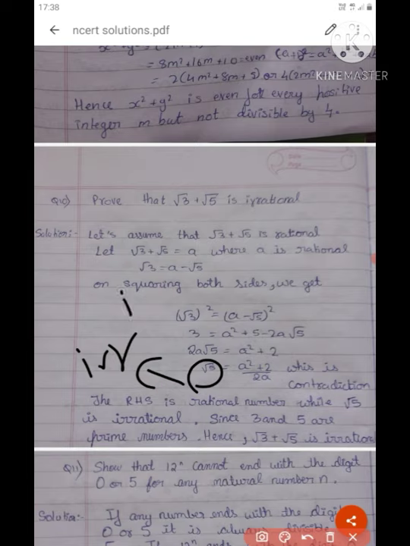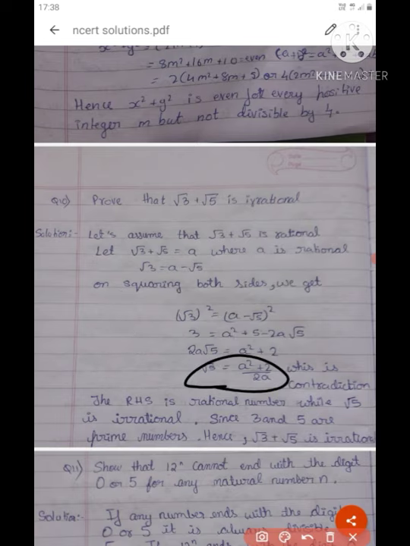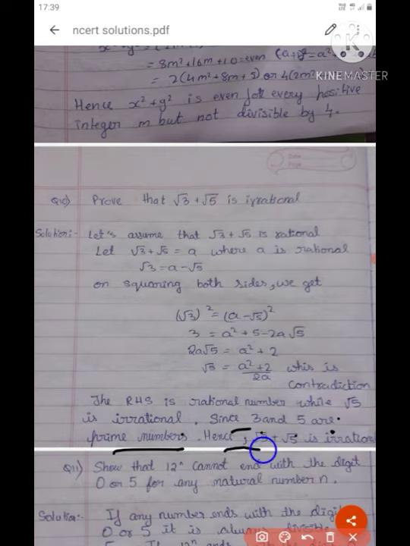Now, over here, what is this equation saying? Irrational number is equal to rational number. So this is wrong. Why is this wrong? Because we assumed root 5 plus root 3 is a rational number. So our assumption is wrong. This is a contradiction. So the RHS is a rational number while root 5 is an irrational number, since 3 and 5 are prime numbers. Hence root 5 plus root 3 is an irrational number.